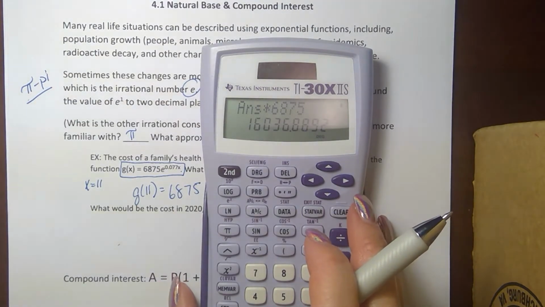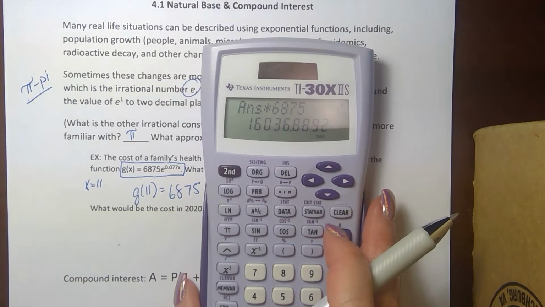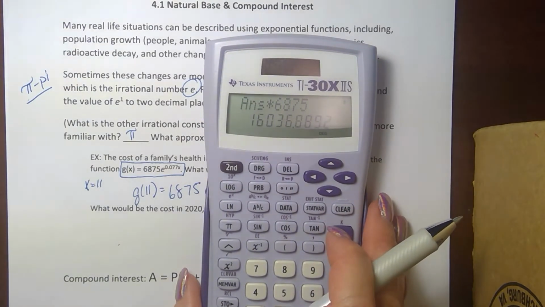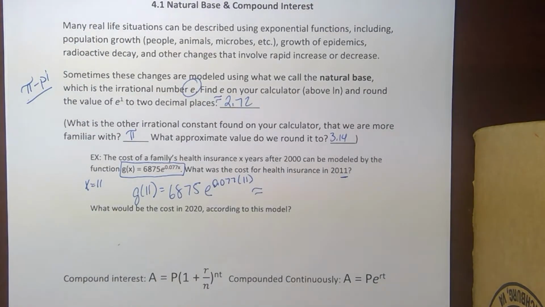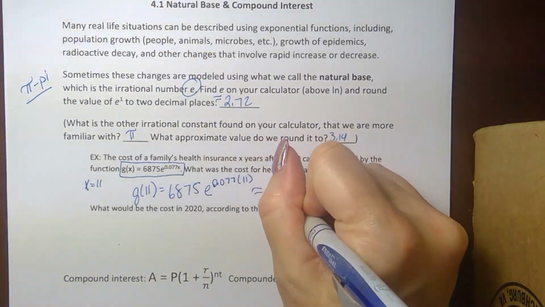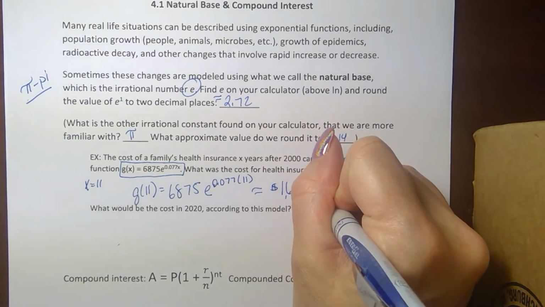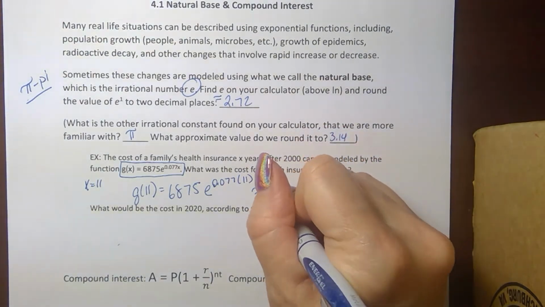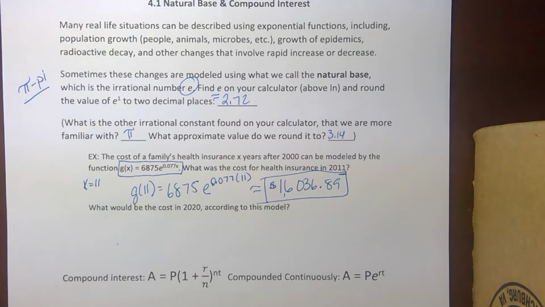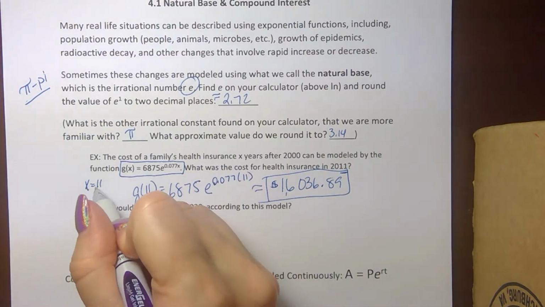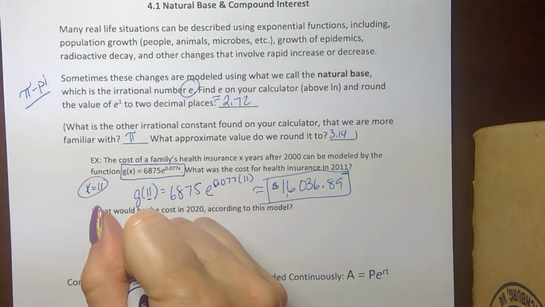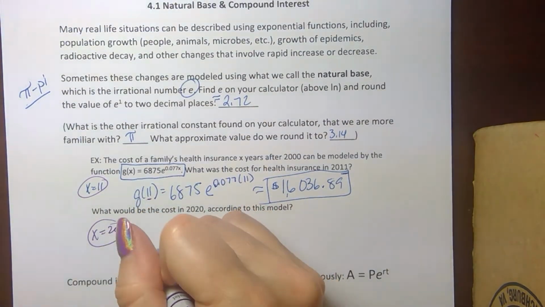So I find that in 2011, the average cost for a family's health insurance for a year is $16,036, and we're going to round that to the nearest penny, 89 cents. So $16,036.89. What would the cost be this year in 2020 according to this model? Well, I'm changing my variable, my input. If it's 2020, we are now 20 years after the year 2000.